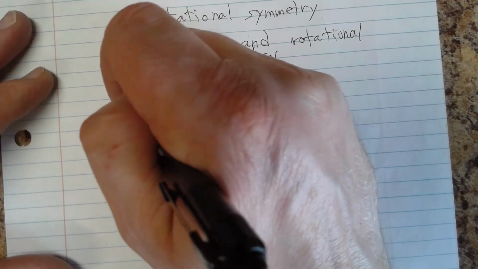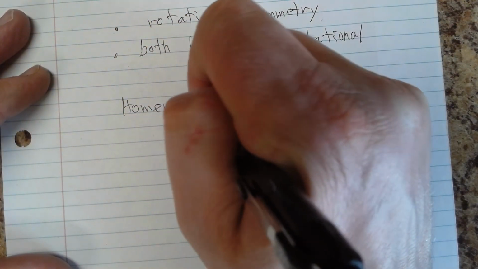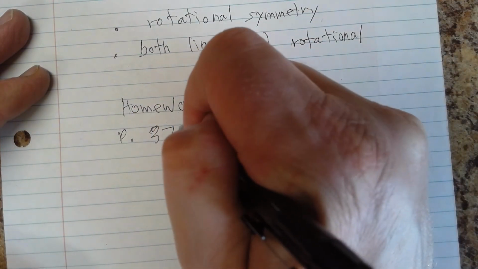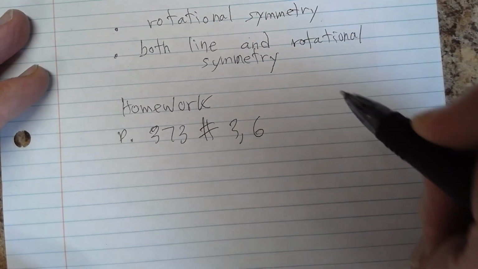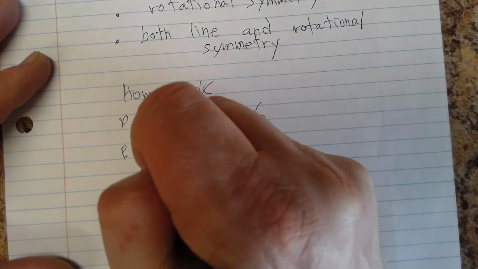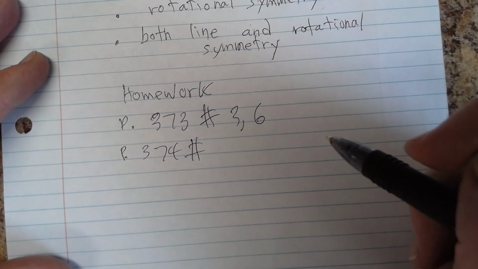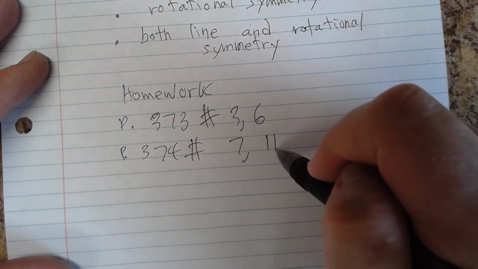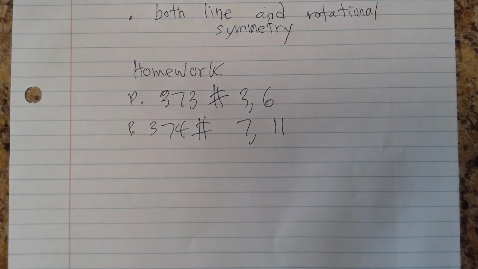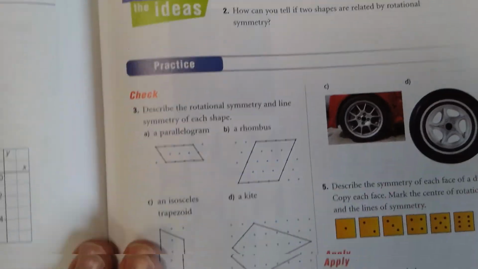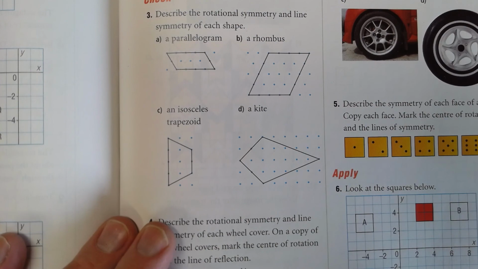On page 373, your homework. Page 373, and that's numbers 3, 6, and then finally page 374, that's numbers 7 and 11. Boom. There we are. Let's look at those exercises. Almost done. The recording's going over half an hour. I like to keep them under, but that's how it goes.